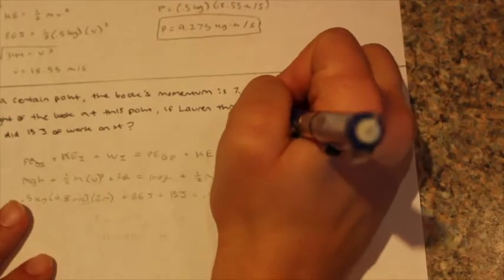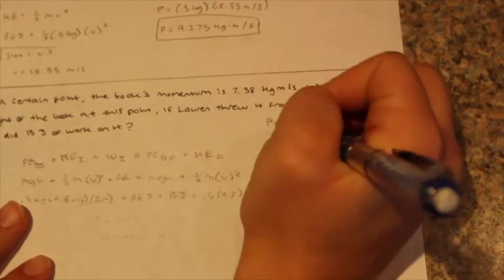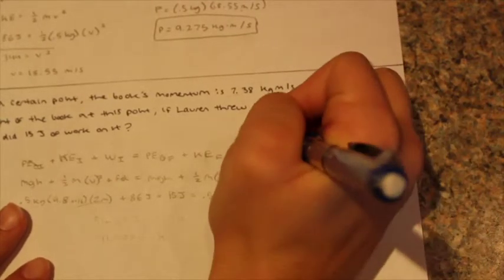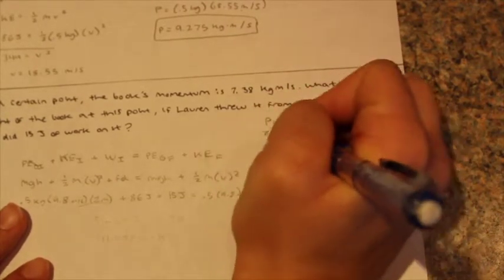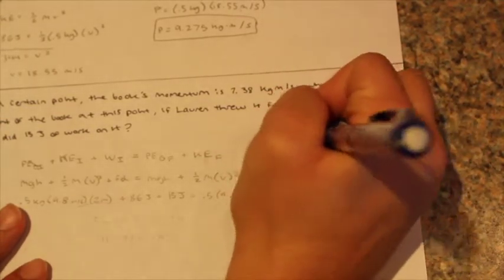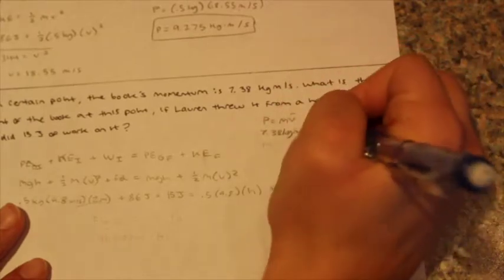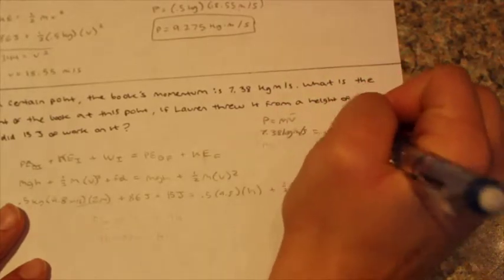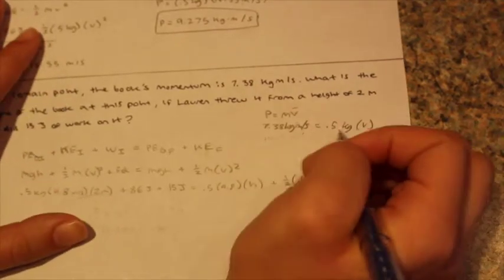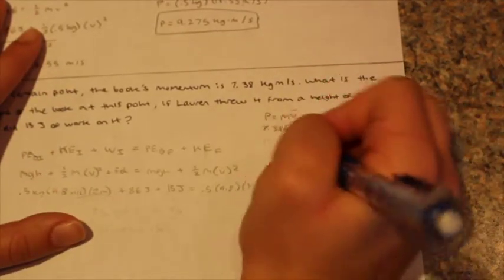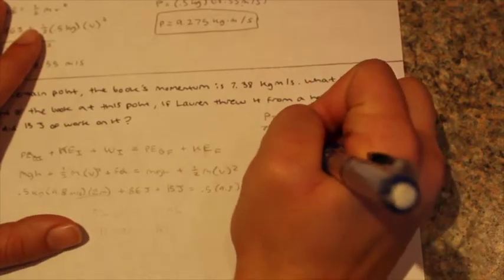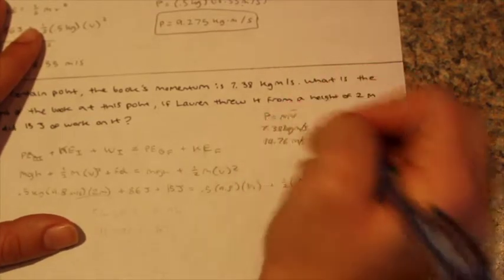So let's rewrite our momentum equation, which is momentum equals mass times velocity, and then we can just put in our values. This is kilograms meters per second, and then 0.5 kilograms times velocity. And so when we divide this out, we get 14.76 meters per second because we're taking away the kilograms.